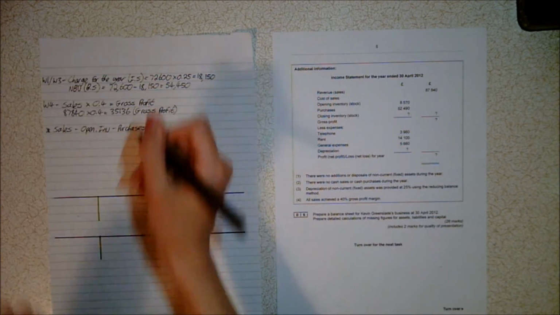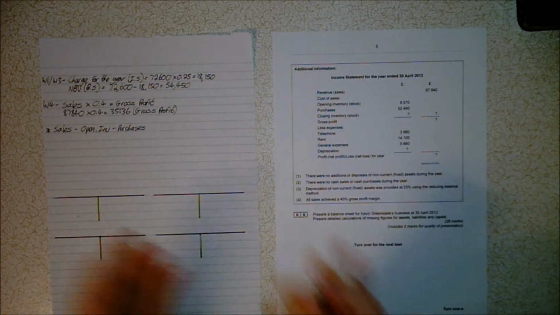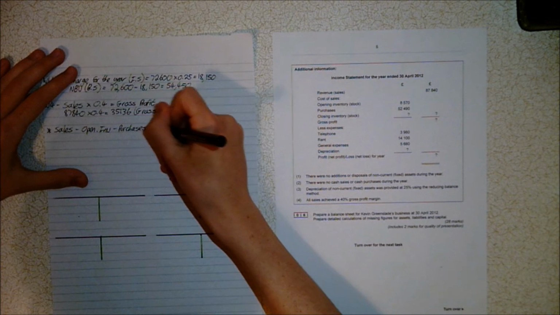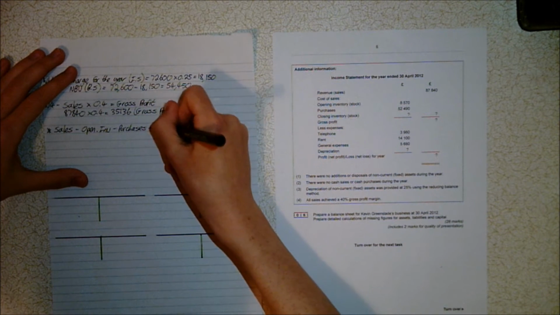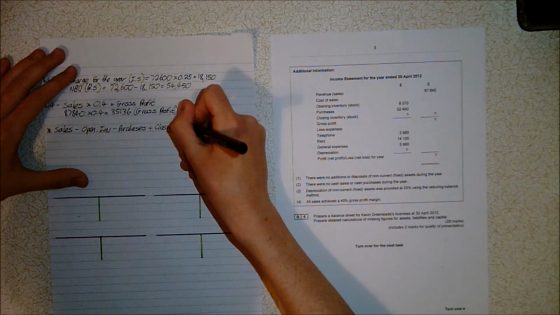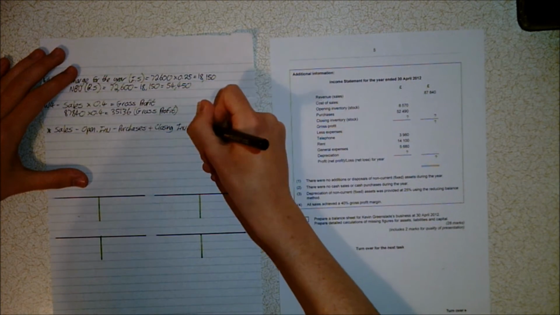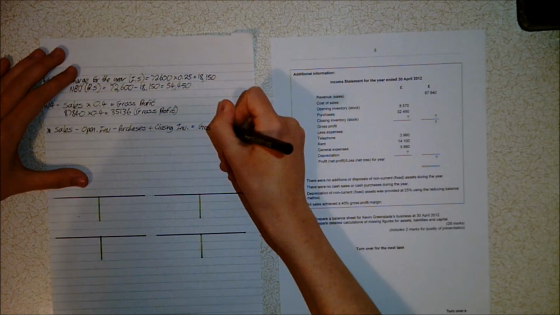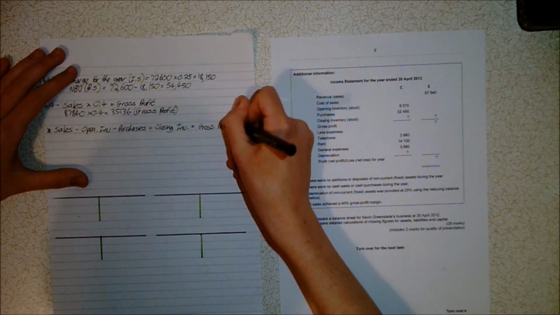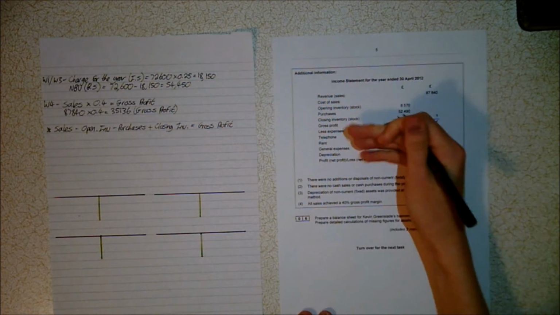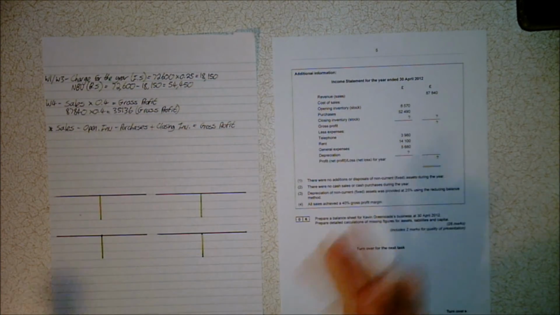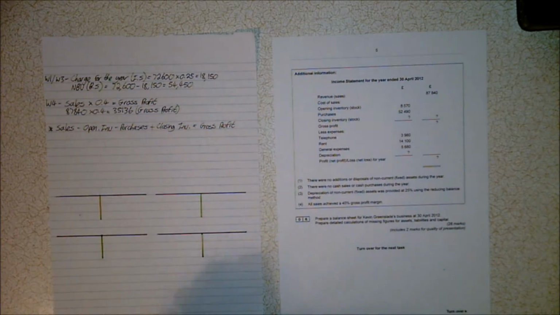Now, we take away our closing inventory from our cost of sales. So that's being added on here. So that's closing inventory. And that's just going to give me my gross profit. That's how we work out gross profit. But with an income statement, it's just a list. I've just done it in one line. So, just a different way of presenting it.